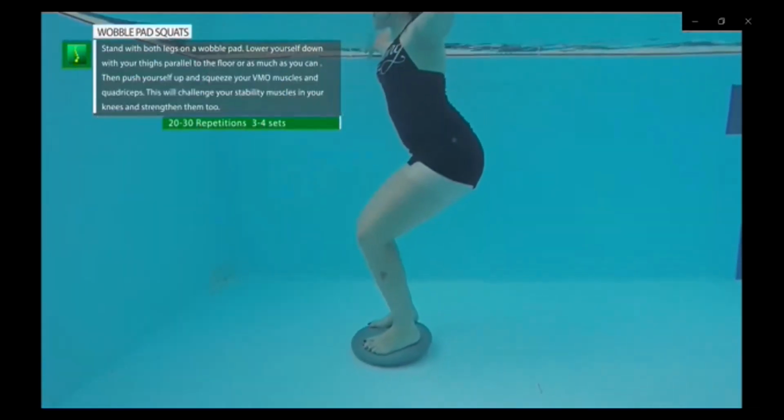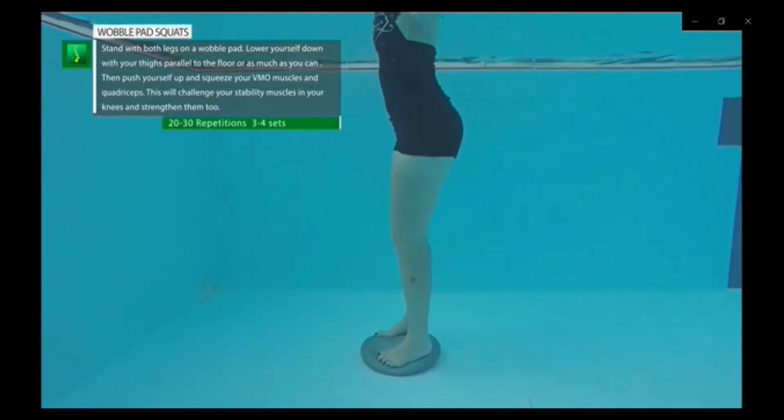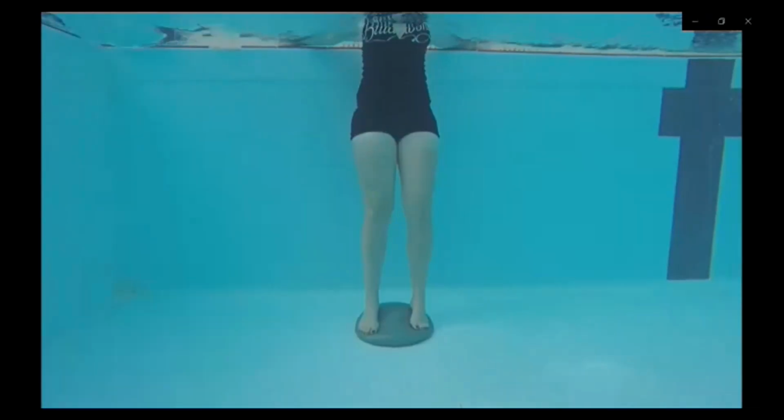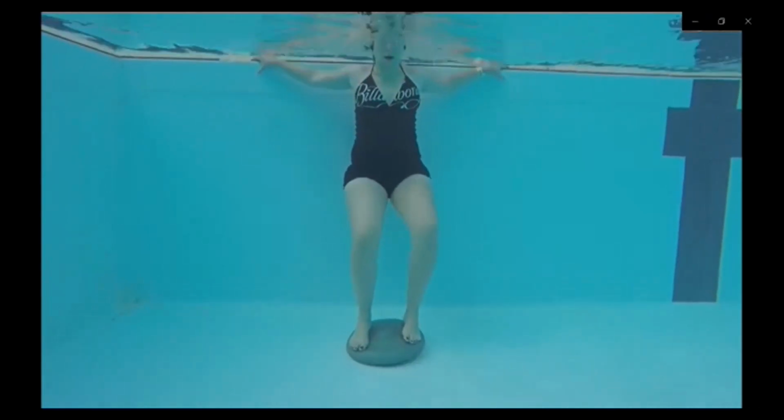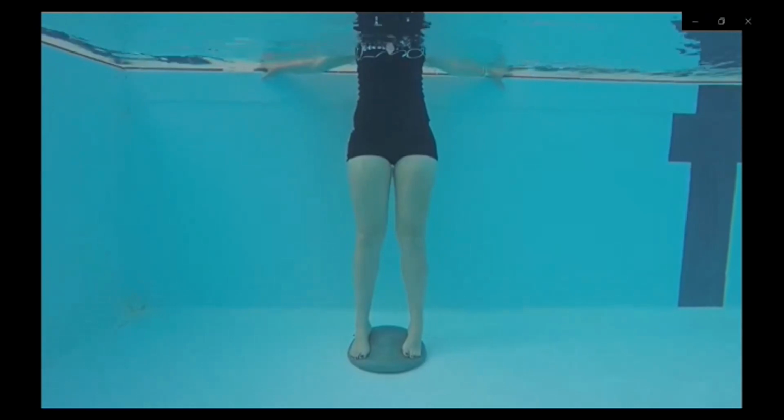Squats on the wobble pad. Stand on the wobble pad and try to squat to the point where your thighs are almost parallel to the floor. And once again, if you can't, just go as low as possible. This will work on proprioception, stability and strength. This is fantastic for post-surgery or knee injuries.